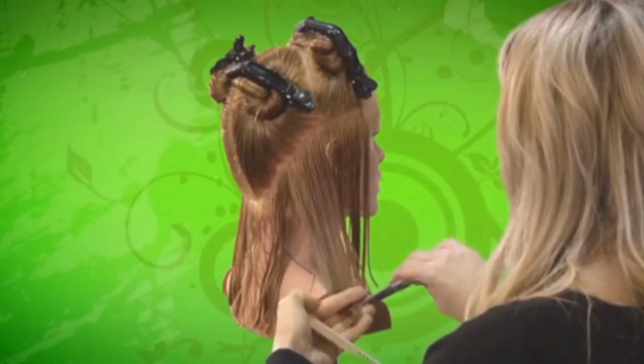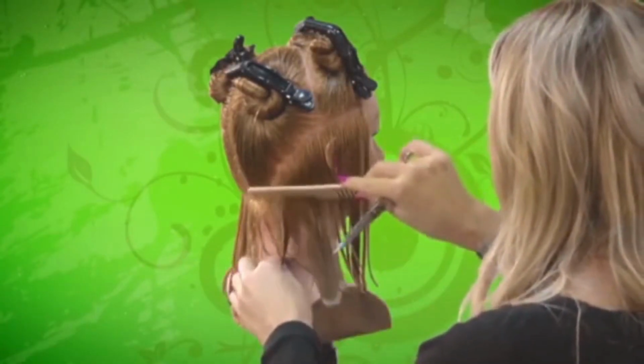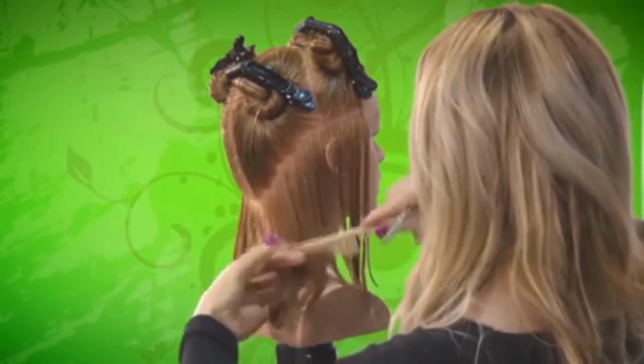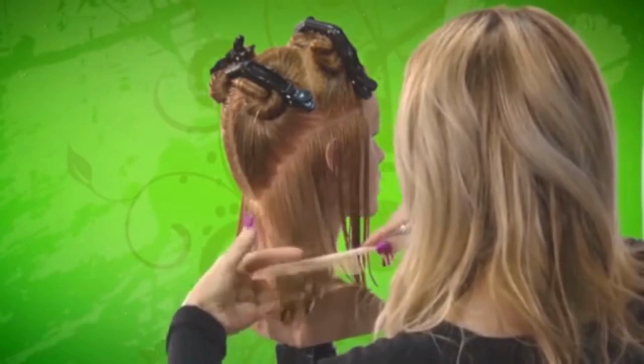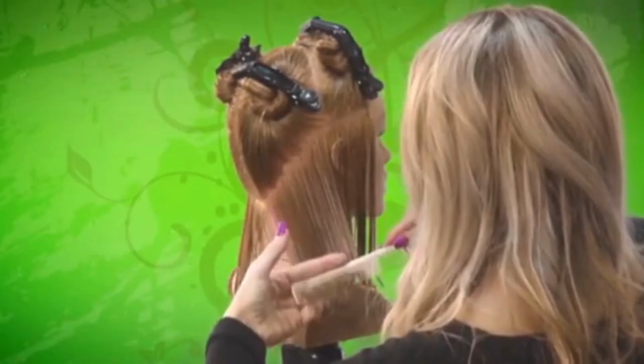Make sure that you do not cut past your second knuckle, for two reasons. The first being it is easier to nick or cut your fingers if you cut past the second knuckle. And the second is that we have less control of the hair when held below our second knuckle.